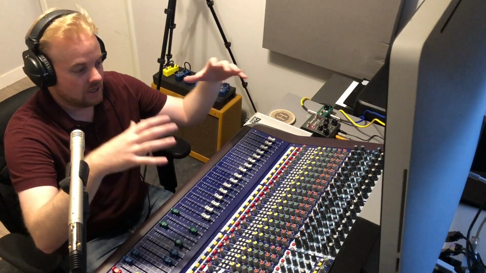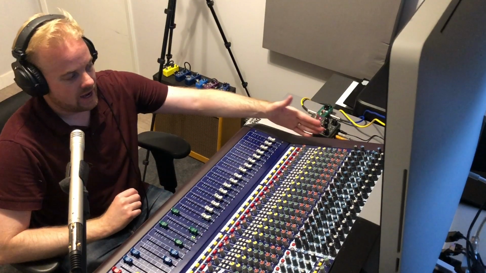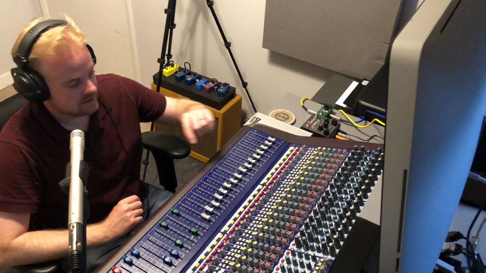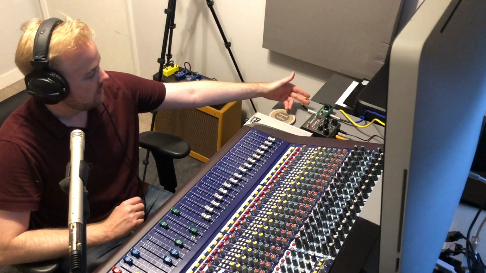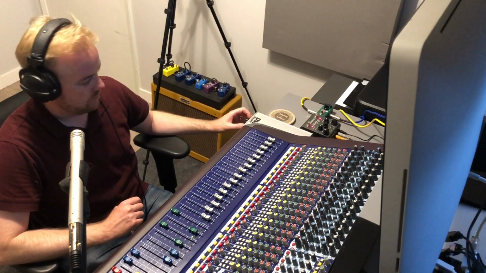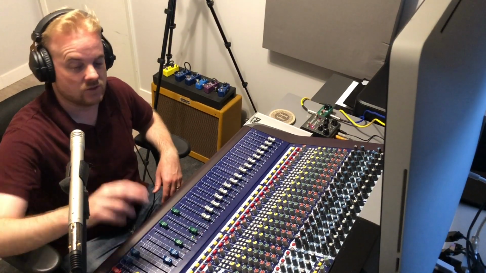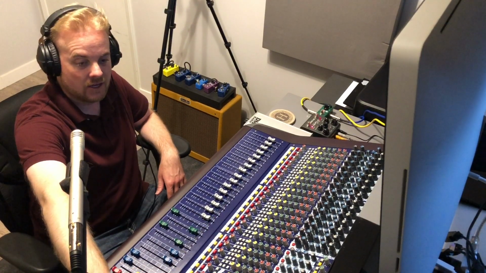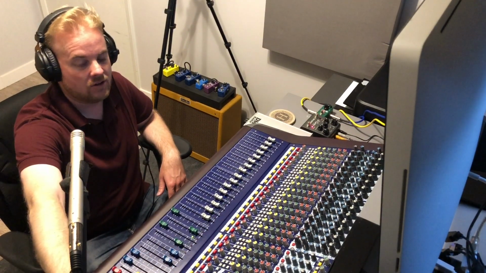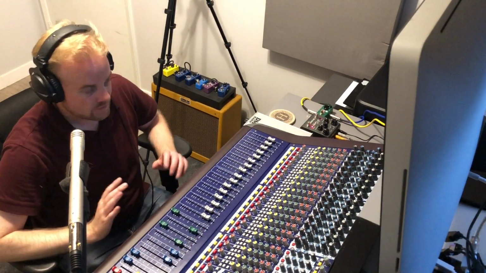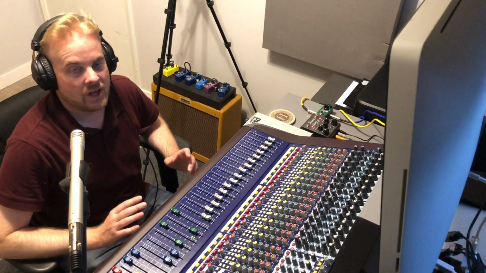So I'm taking the tracks out of Logic into the board, and then I have some send tracks sending to the reverb here, the delay, and I have this filter going on, as well as, you probably can't see it, but I have a little Lexicon rack mount unit over here that's going to be the phaser. So I hope that makes sense.